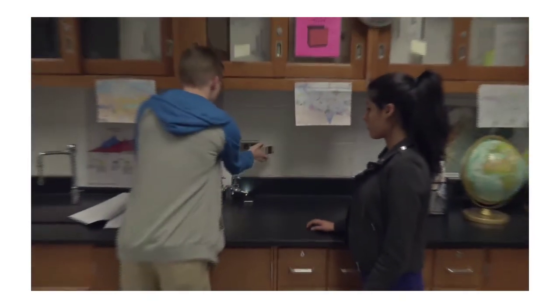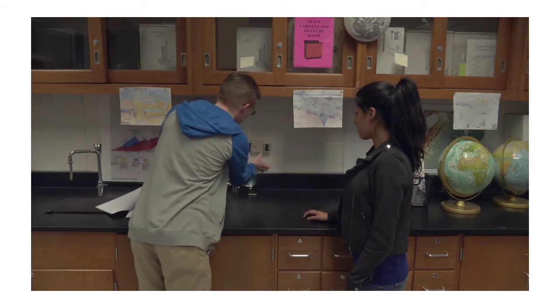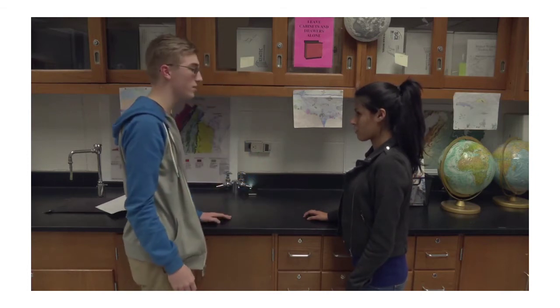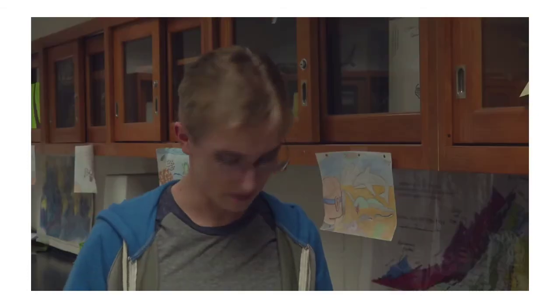Mr. Jackson said that all we had to do was plug this into an outlet and then plug something else into it to measure how many watts it uses. Do you have a phone charger? Oh yeah, good idea.